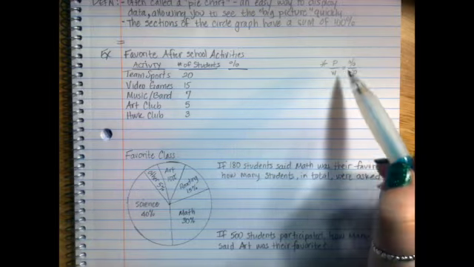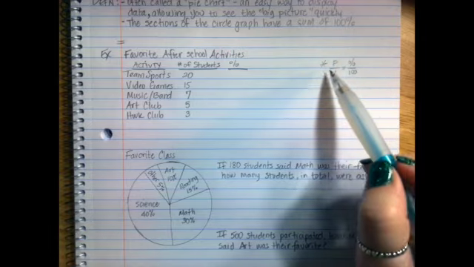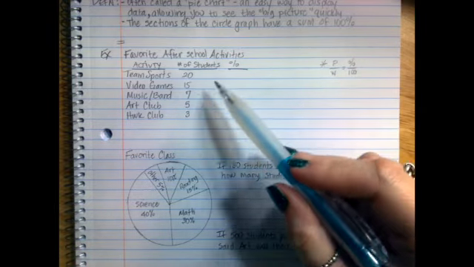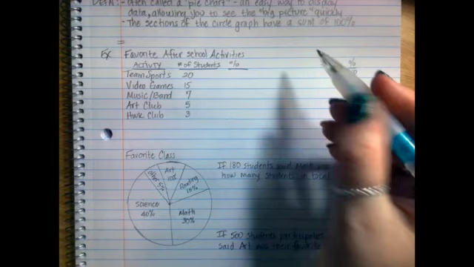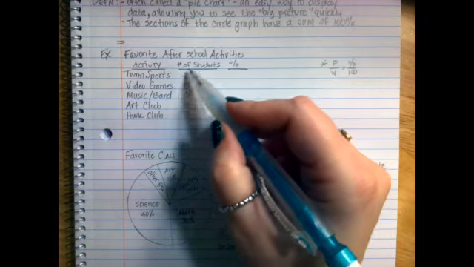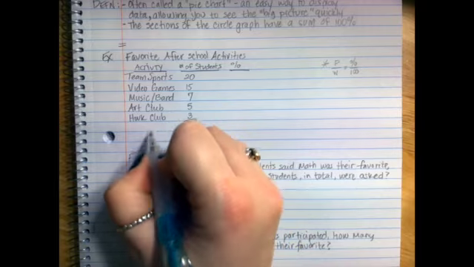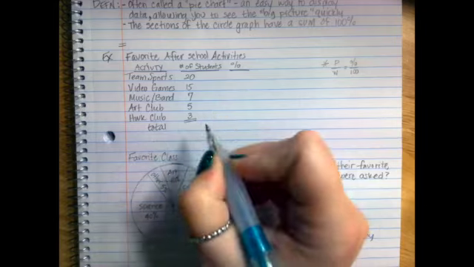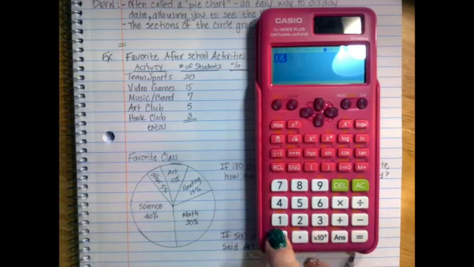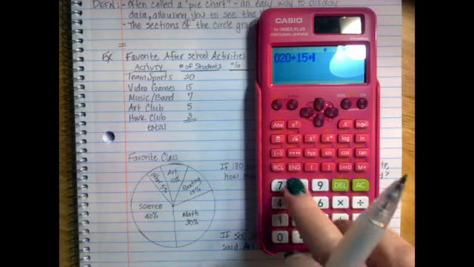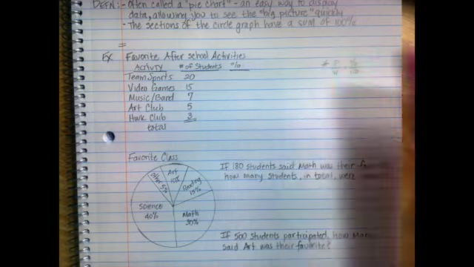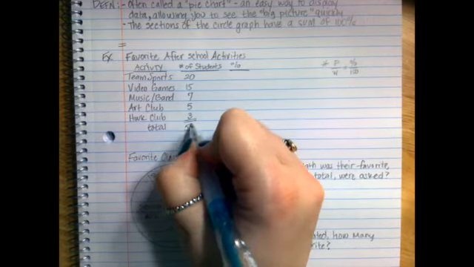What we need to keep in mind is this little formula over here: part over the whole equals percent over 100. We're going to set up each one of these to get that answer. For the first one, the number of students are your parts. I need to come up with a total number of kids who have been asked, so I add those together. 20 plus 15 plus 7 plus 5 plus 3. We got 50 kids that were asked total.